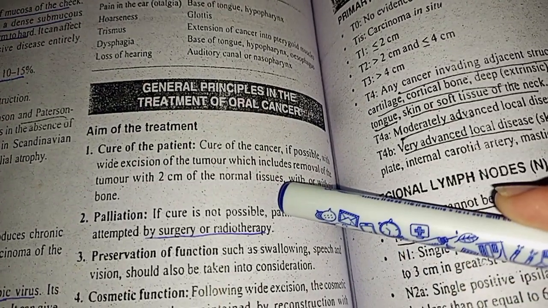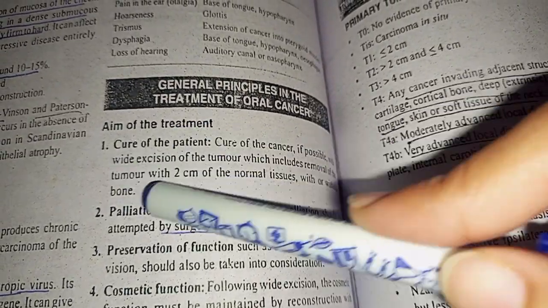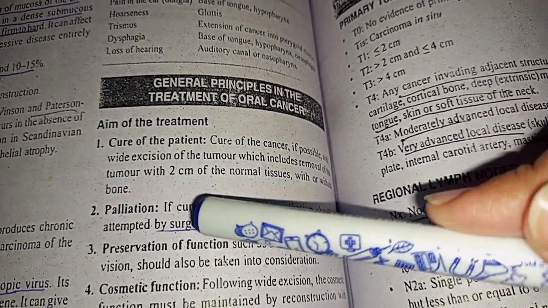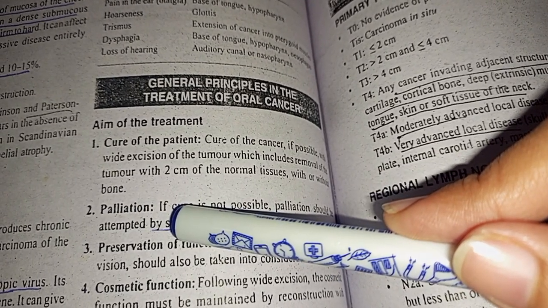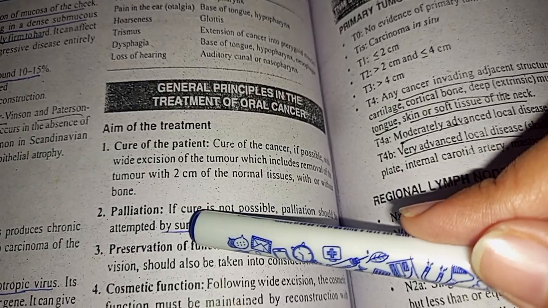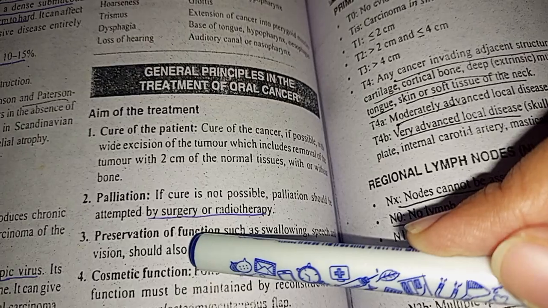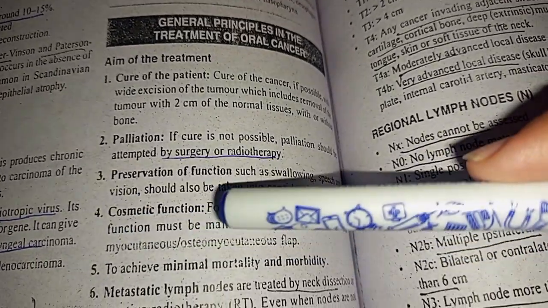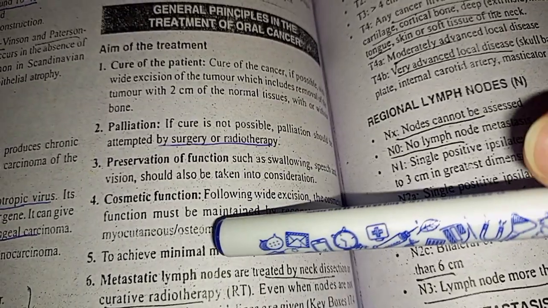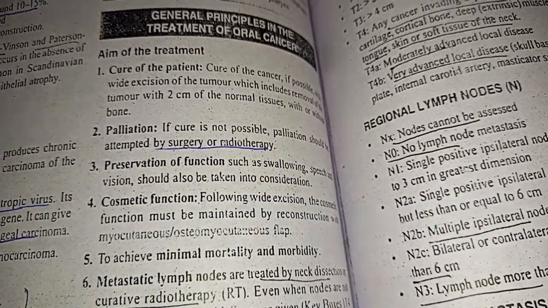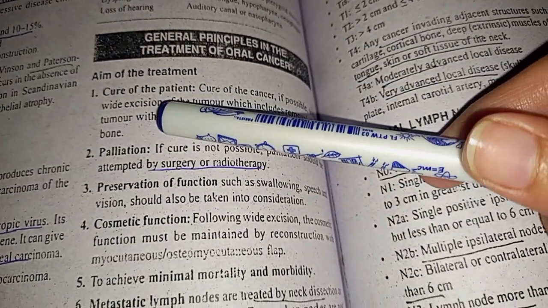General principles of the treatment of oral cancer: the aim of the treatment is cure of the patient. In this, you have to cure the underlying condition. Palliation is basically when you do not cure the underlying condition, but you do the management of it. Preservation of function, you will preserve the functions, cosmetic functions, and to achieve the minimum mortality and morbidity, meaning the minimum death rate and extension of infection. Metastatic lymph nodes, so let's start.